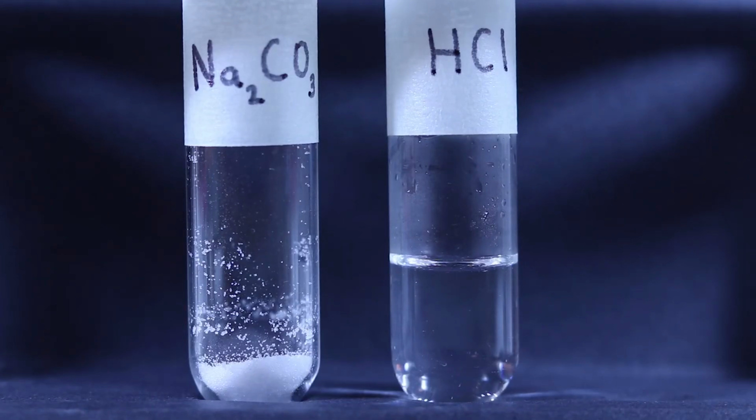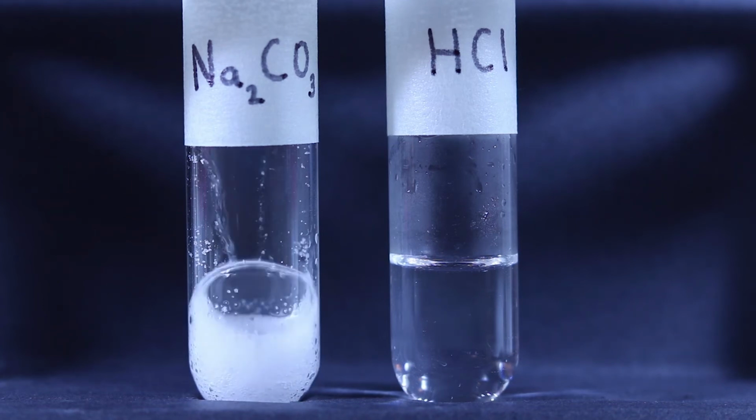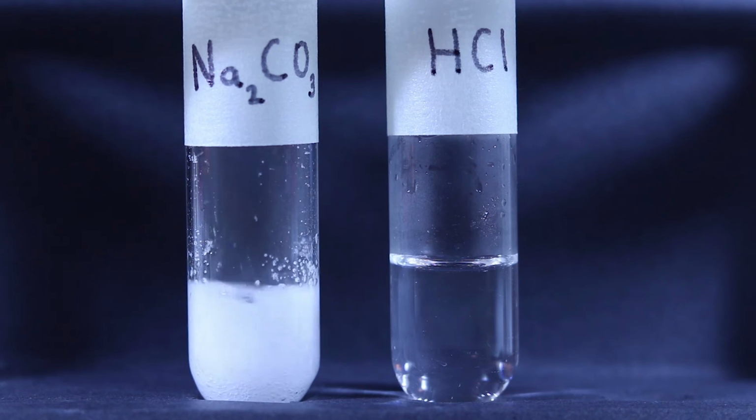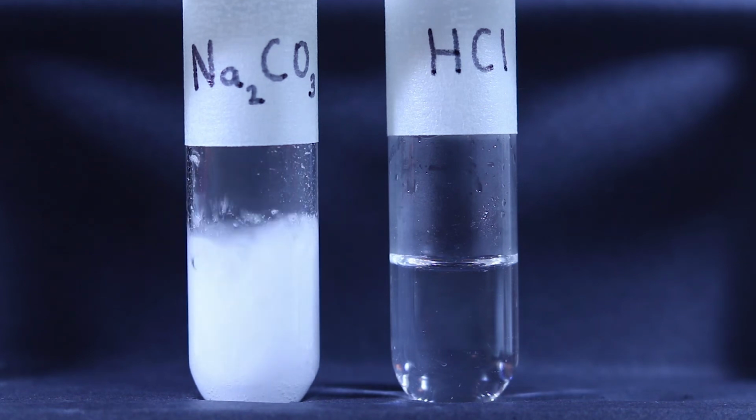Sodium carbonate has been poured into the test tube from the weigh boat. Using a pipette, hydrochloric acid is transferred to the sodium carbonate test tube to view the reaction.